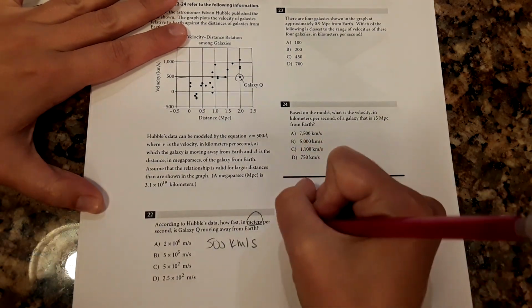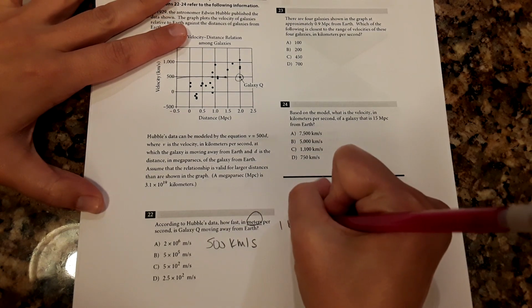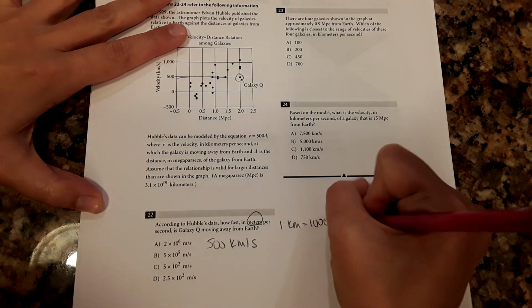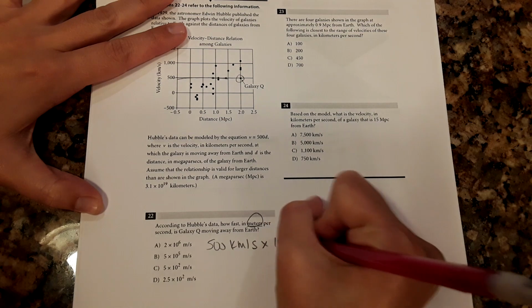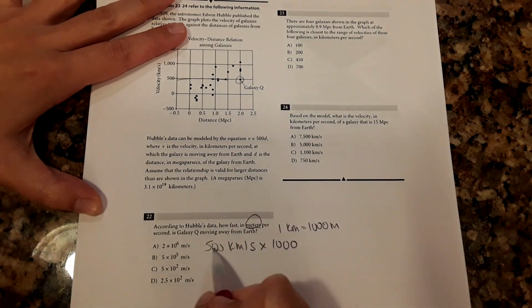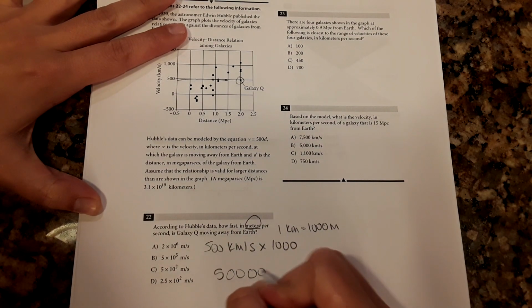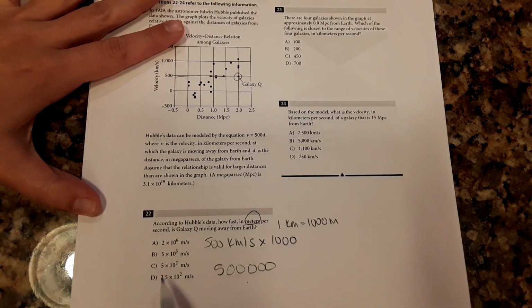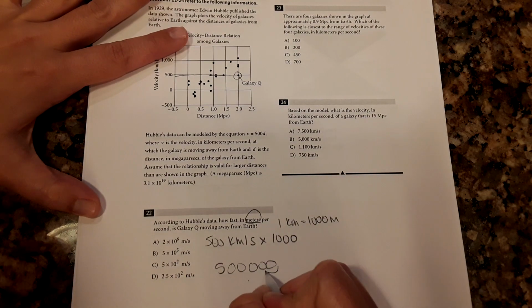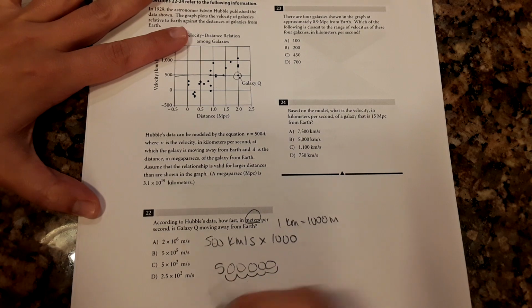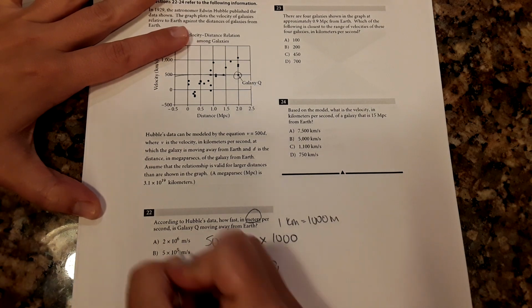It says meters though, so 1 kilometer equals 1,000 meters. So we're going to multiply this by 1,000. We get, you can add the zeros here. This number, this is in the answer choices in scientific notation, 2, 3, 4, 5. So 5 times 10 to the 5th power.